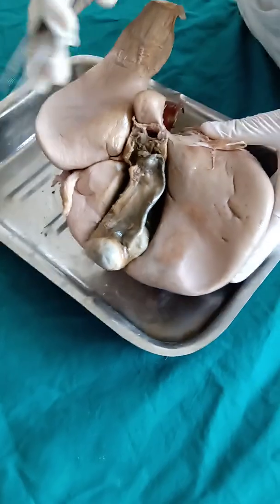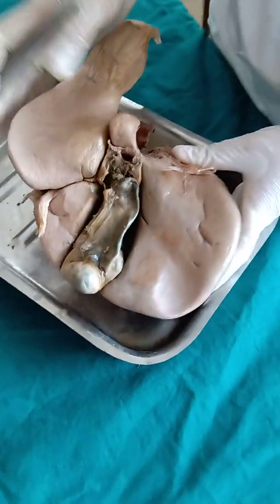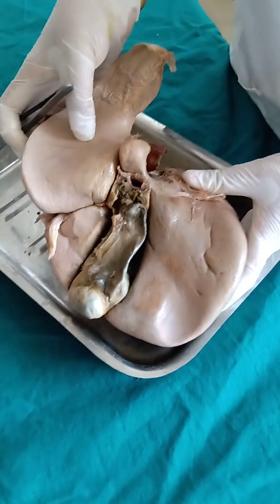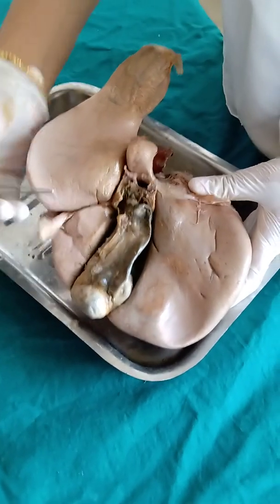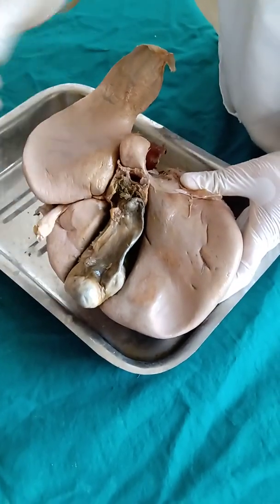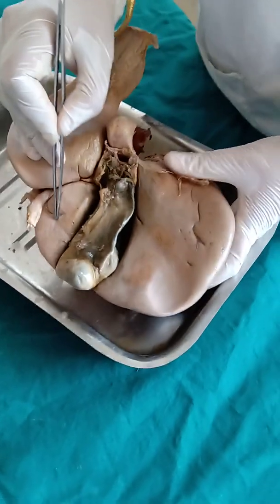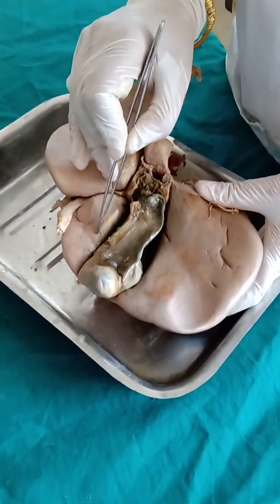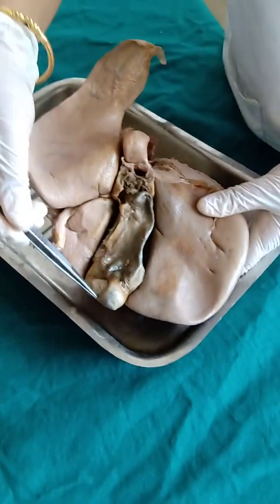Now coming to the inferior surface. Starting from the left side, this is the impression on the inferior surface of the left lobe, the gastric impression. Then there is the ligamentum teres, which contains the obliterated left umbilical vein. Then there is the caudate lobe, on which there is an impression for the pyloric part of the stomach and the first part of the duodenum. Then here this is the fossa for the gallbladder.